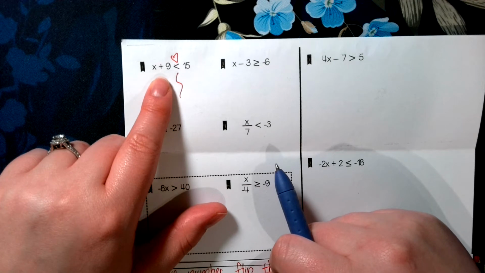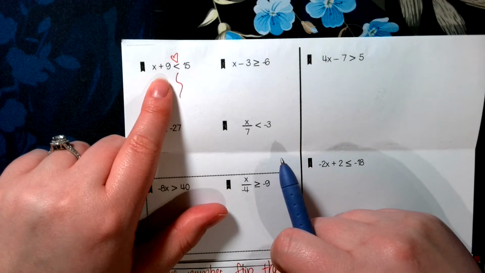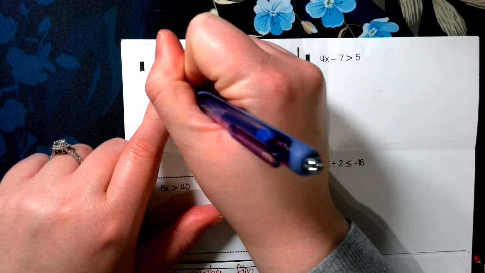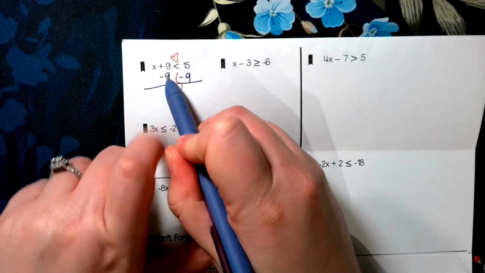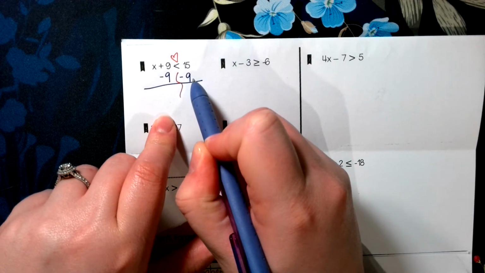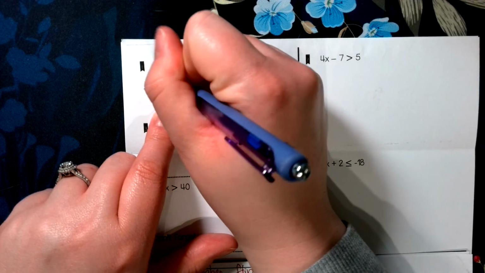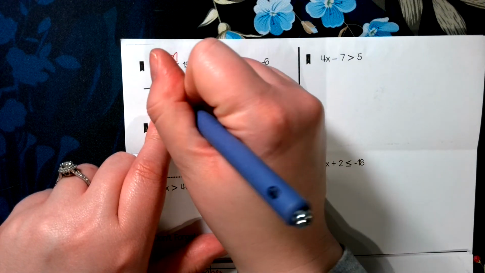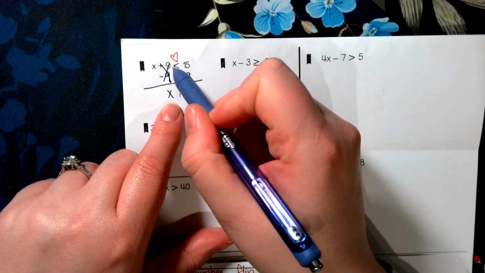So on this side, if I have x plus 9, what's the inverse? What's the opposite of that? Subtract 9 from both sides. Because remember, the river of love reminds us what we do to one side, we have to do to the other. So positive 9 minus 9, they cancel out. All I have left on the side is x, but it's not an equal sign anymore. Now we have an inequality.